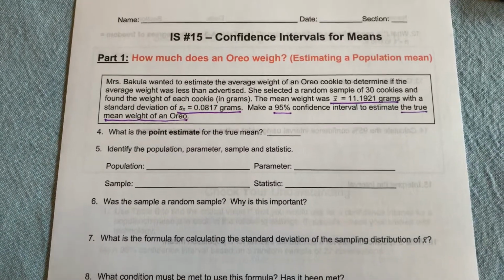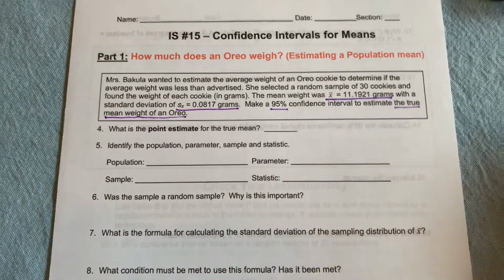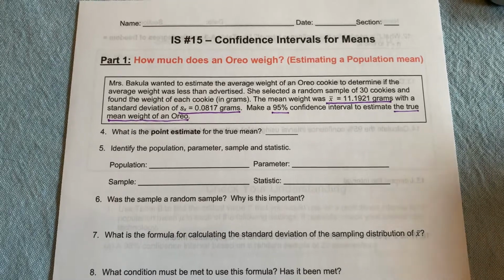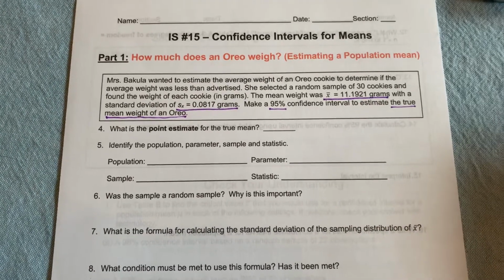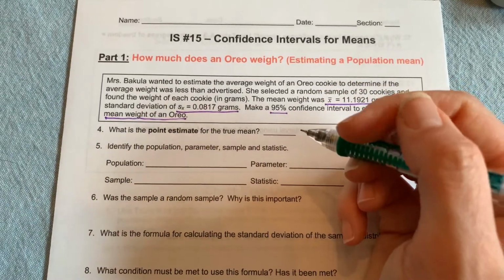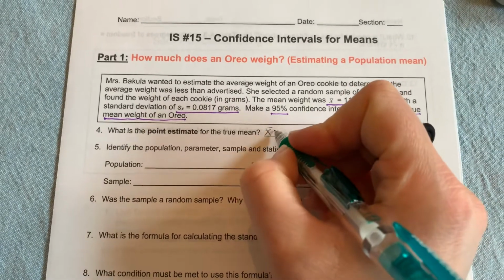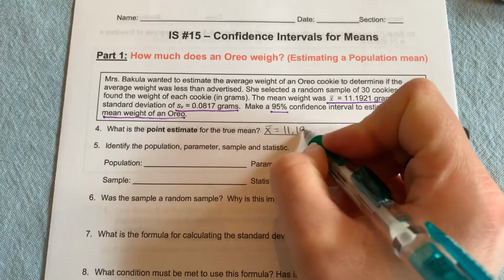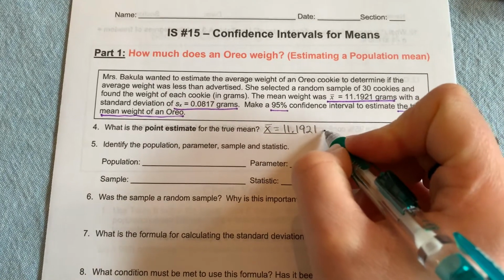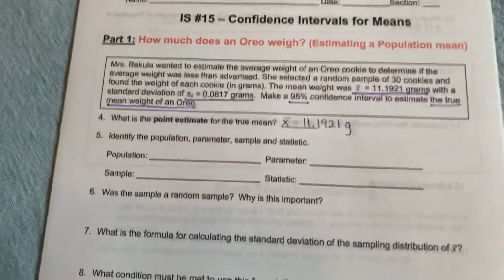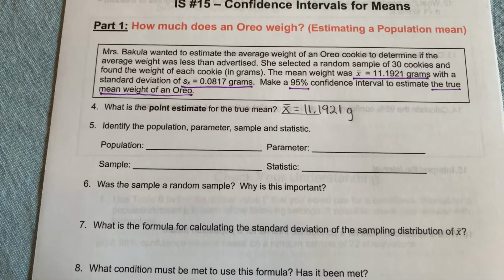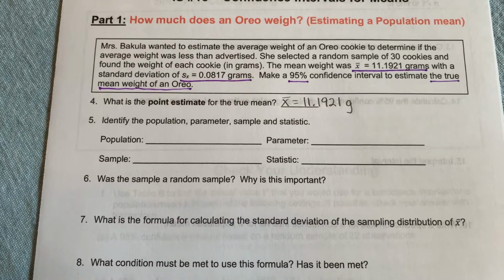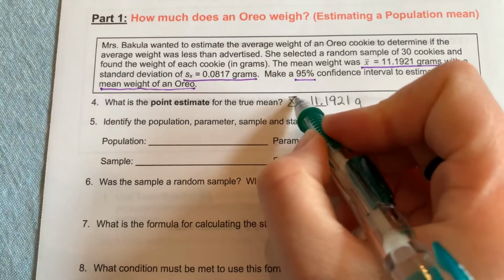So it says, what is the point estimate for the true mean? Just like with the point estimate for the true proportion being the sample proportion, the point estimate for the true mean is the sample mean. So we're going to write in here x bar is equal to 11.1921 grams. Okay, so that's our point estimate. That'll be the midpoint of our confidence interval and how we construct it. So let's see what other information we need.